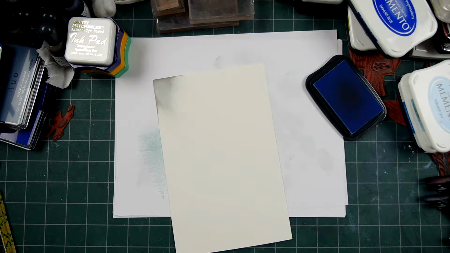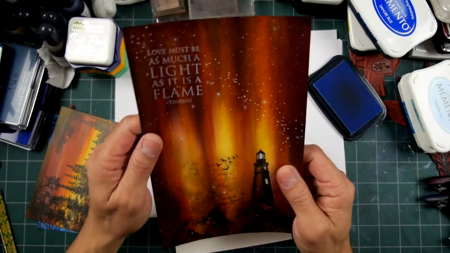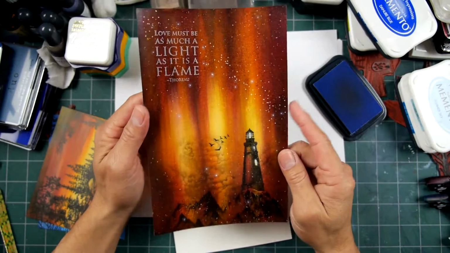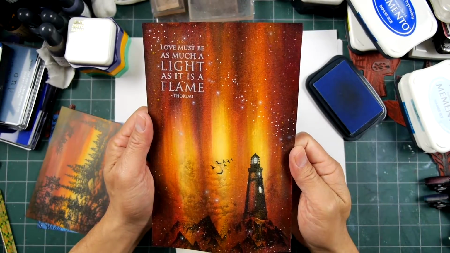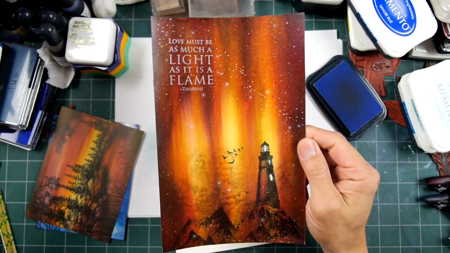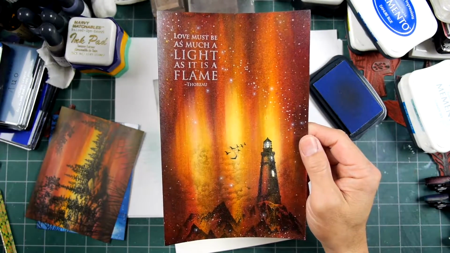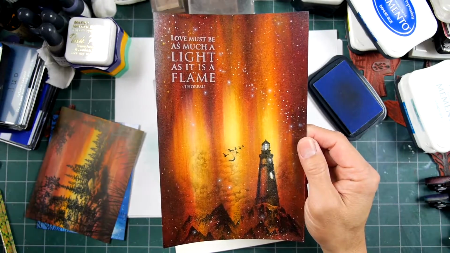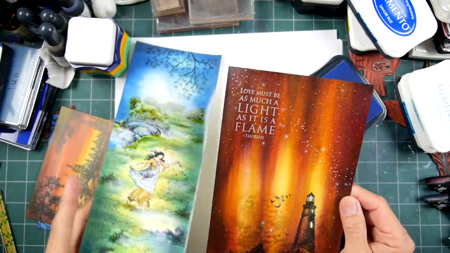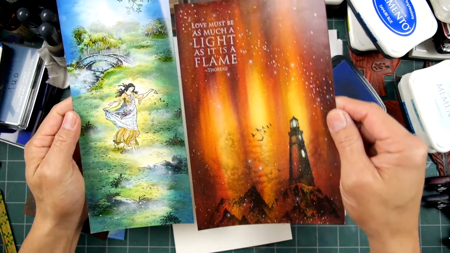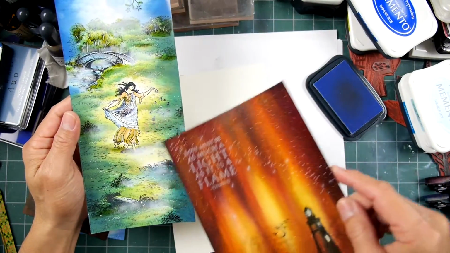Okay, so let's talk about some more recent ones that you've seen if you watch this channel. This one's using the hybrid inks right here, but you can still see the same type of patterning going on with something like this. I know it looks different, but this is just done in greens right here.